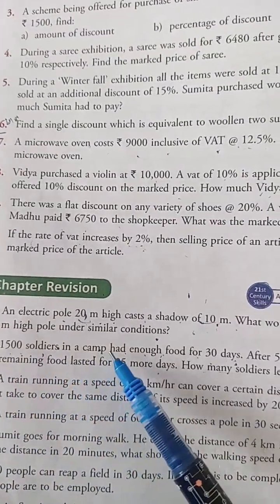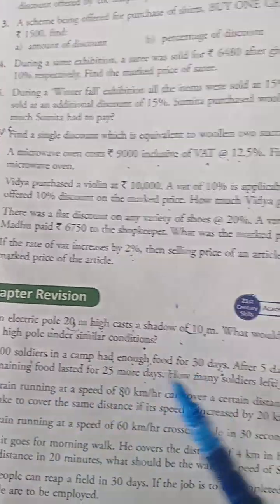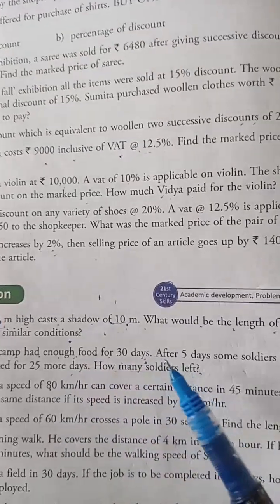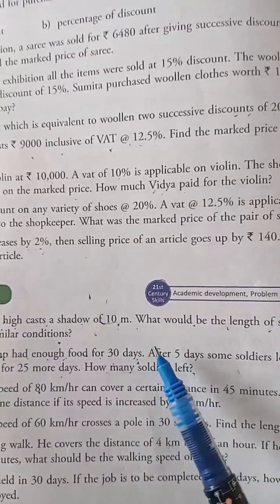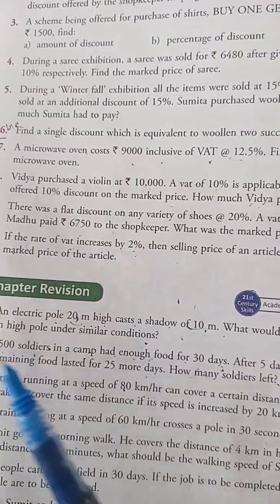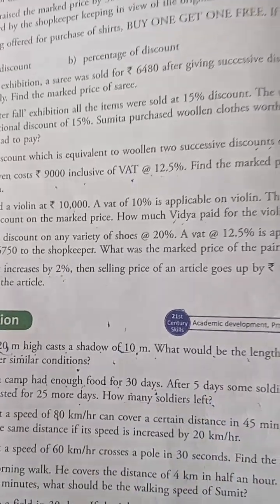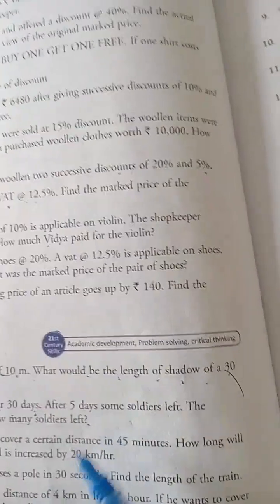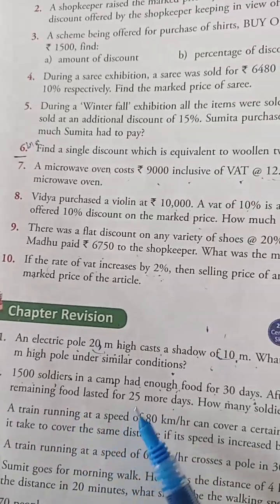1500 soldiers in a camp had enough food for 30 days. But after 5 days, some soldiers left. So for 5 days there will be 1500 soldiers, but after 5 days some soldiers left the camp. We don't know how many. The remaining food lasts for 25 more days.